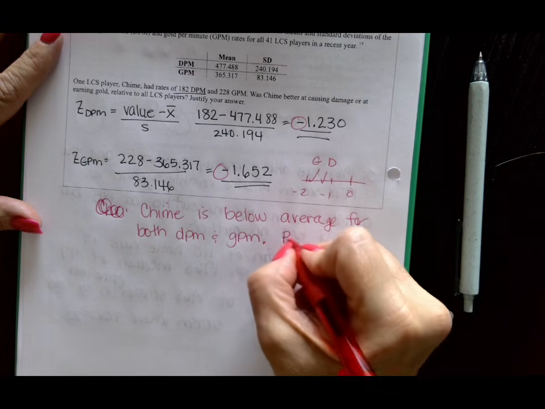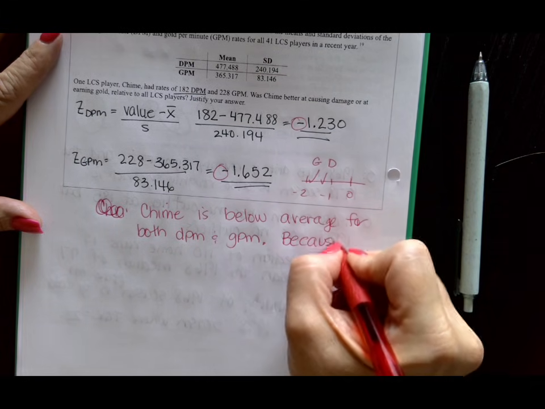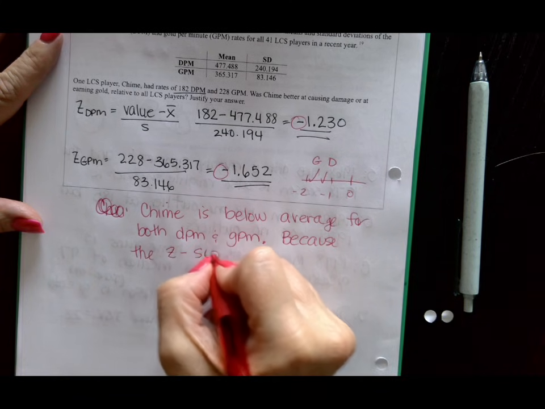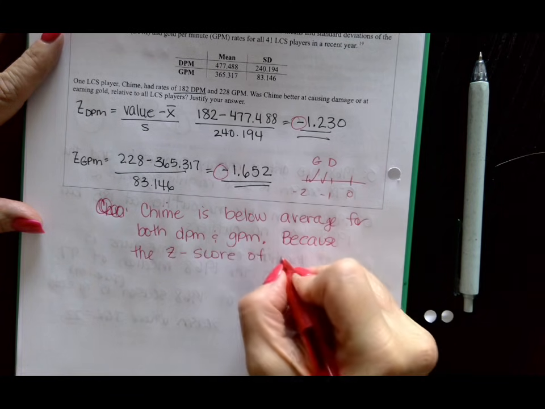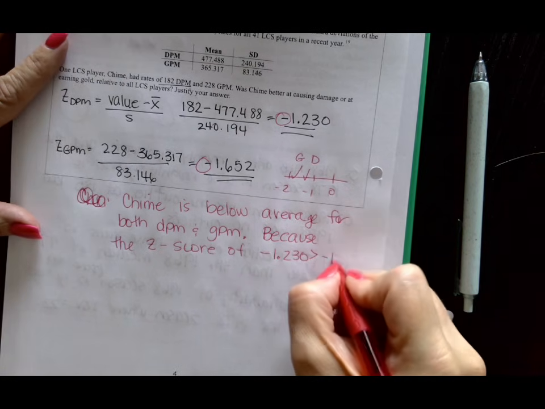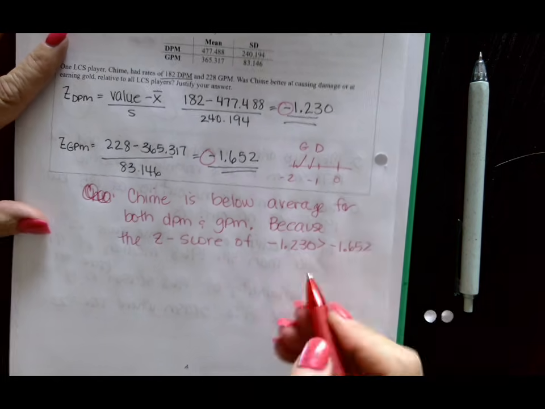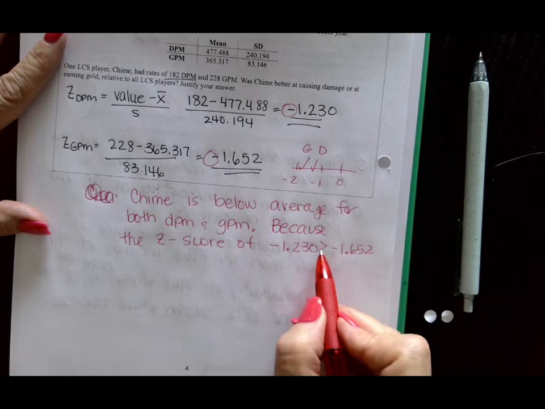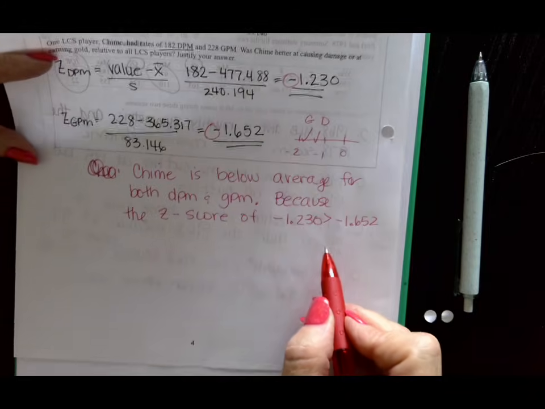So I can say, because the z-score of negative 1.230 is greater than negative 1.652, and y'all, this is totally an okay way to write this. You're just using math speak to show greater than. You can type out greater than if you want to.